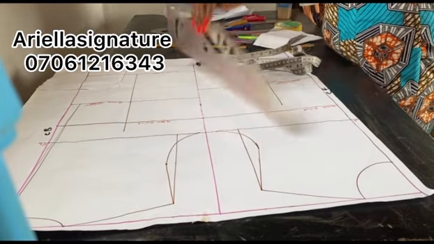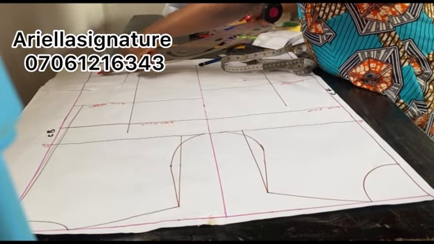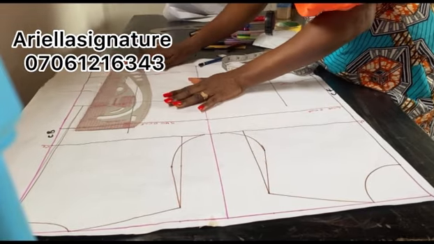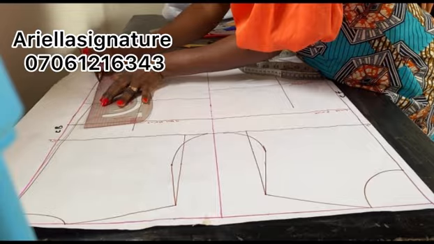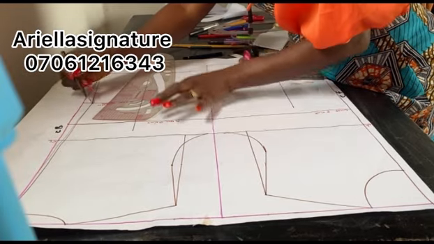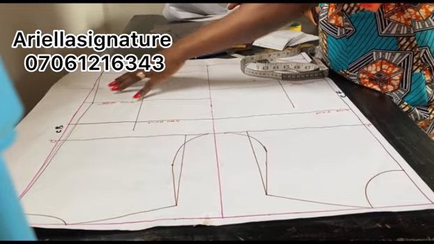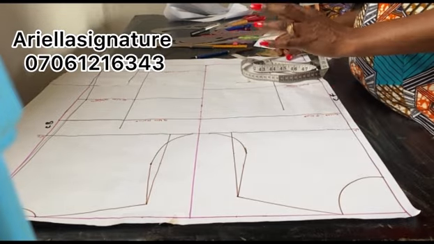So after that, this tightening, I'll take it to this part here. You understand? I'll take it to this part. Please pay attention. So you see the back tightening.